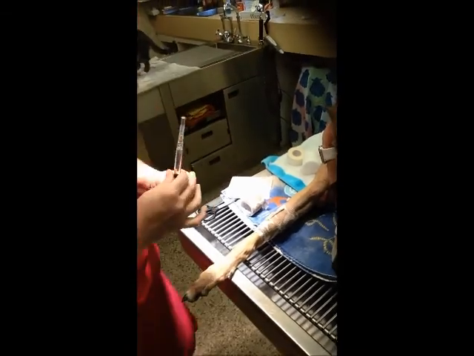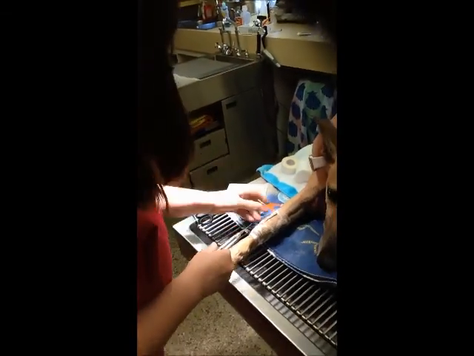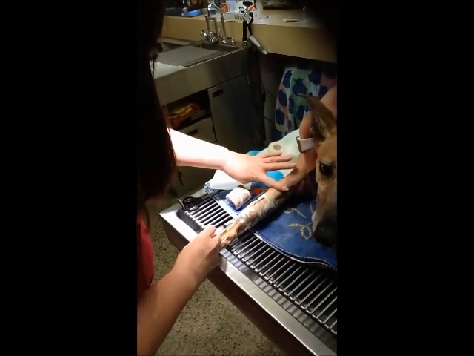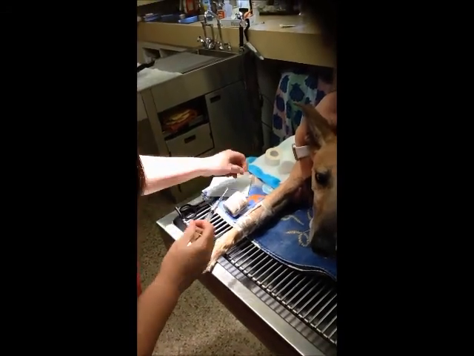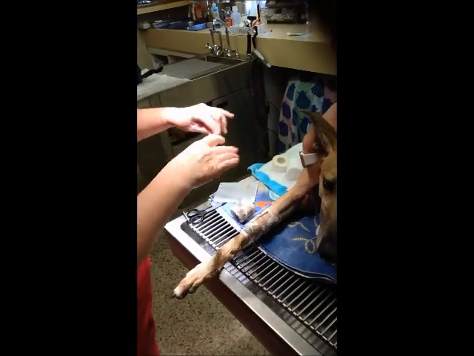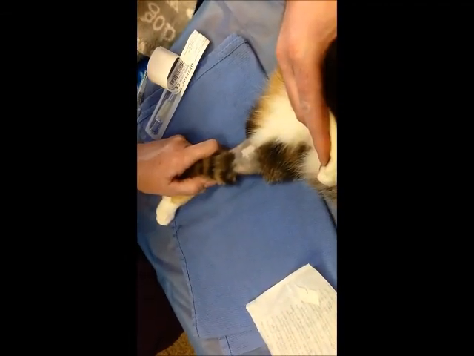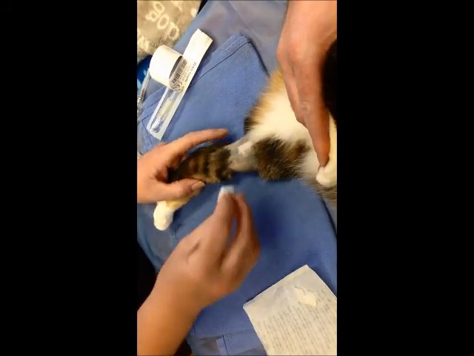And I'm going to get my flush. Good. And put 2 cc's of flush in it. All right, we're going to do a catheter in the medial saphenous.